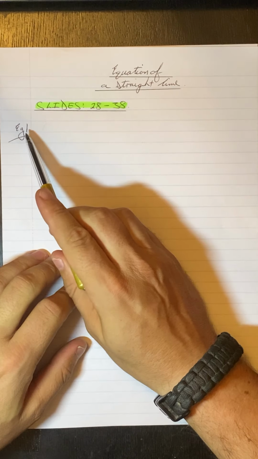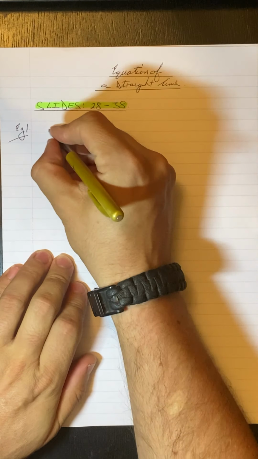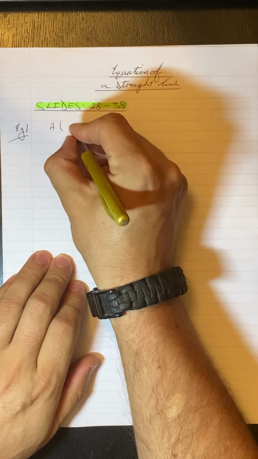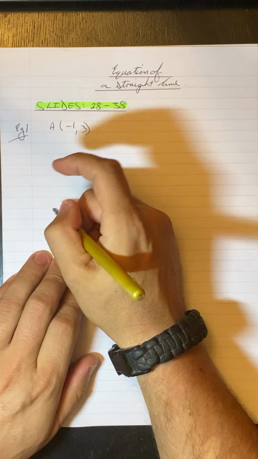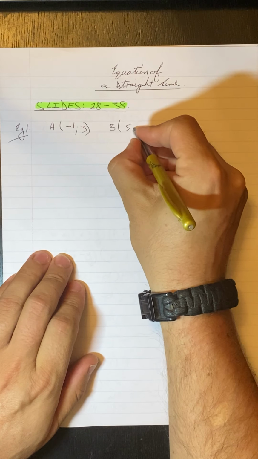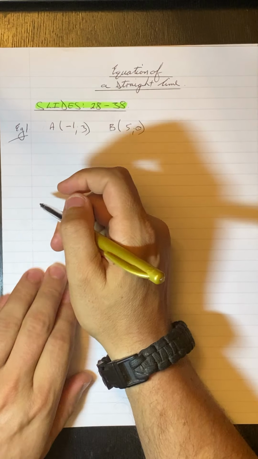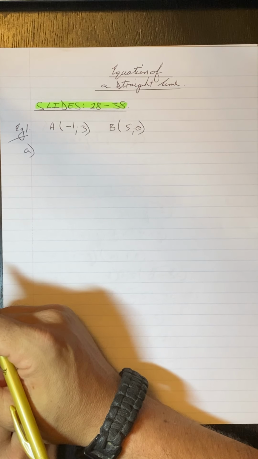So it says here with example 1, a line passes through the points A(-1, 3) and B(5, 0). Question A says, determine the equation of the line AB.